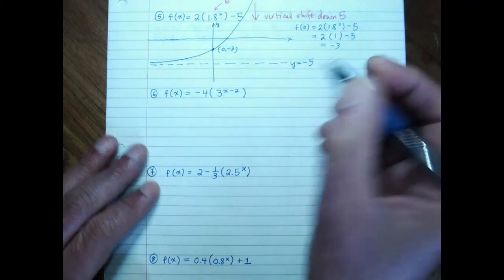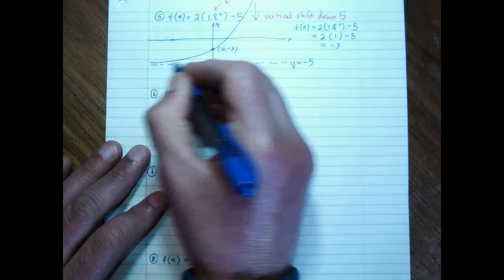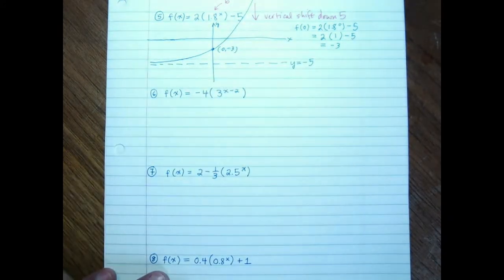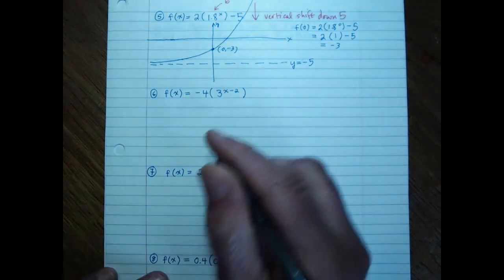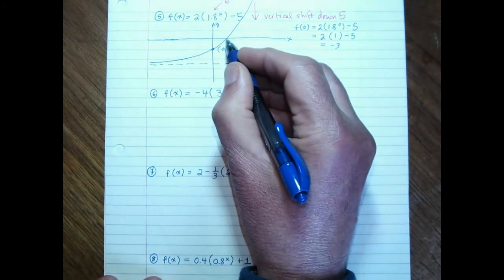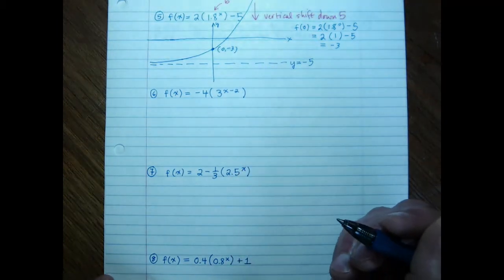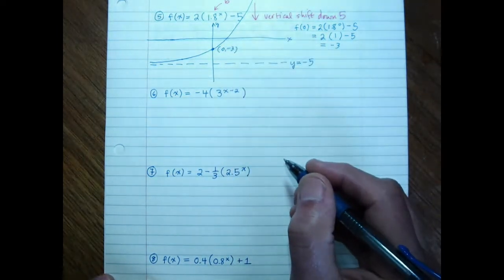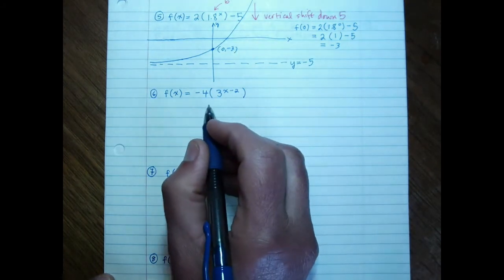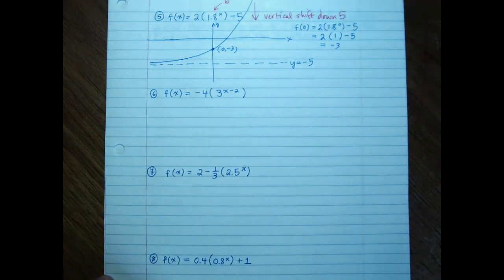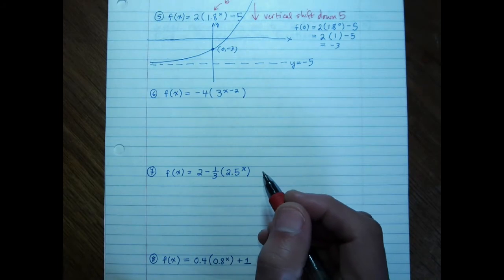there's the x, y-axis. And the x-intercept we don't have to calculate at this point. We're going to figure out how to find these x-intercepts later in the chapter. So eventually we'll need them, but not right now. Okay, next example, number 6.